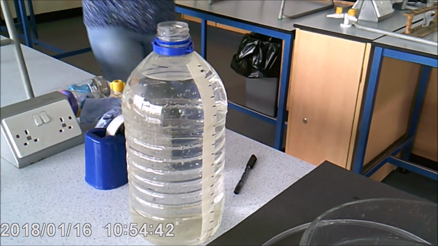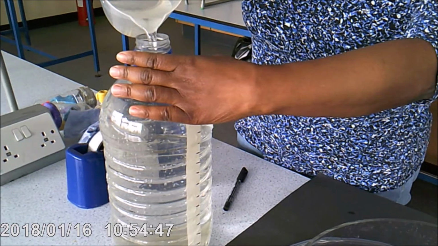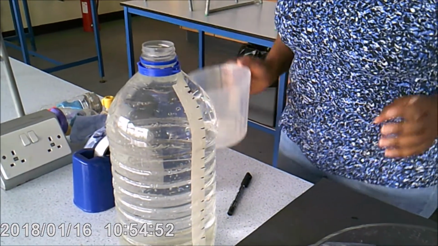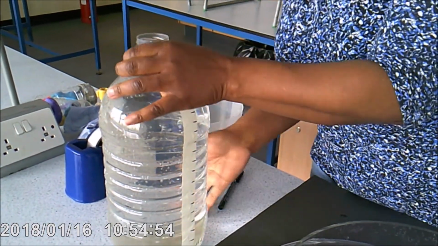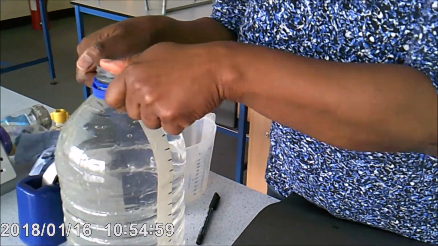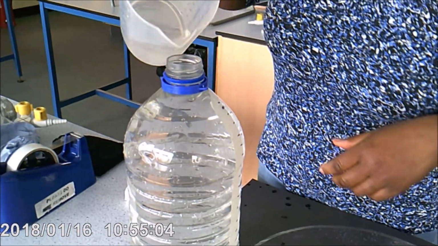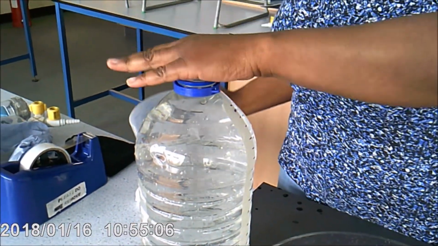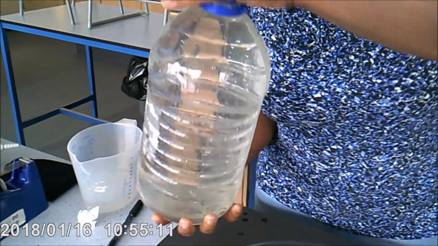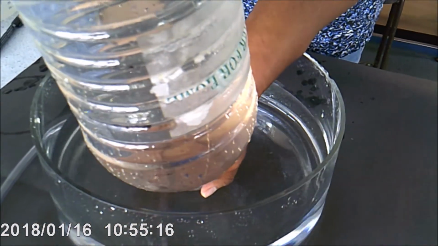And then when you get to the end, you can just fill that bit up. Okay, and then you're going to cover. Oh, this is heavy. So you're going to need an adult to help if you use something big like this. You can also use a 2-liter bottle, that's fine. So you're going to cover one end with your hand. Turn it upside down without letting any water out. There we go.